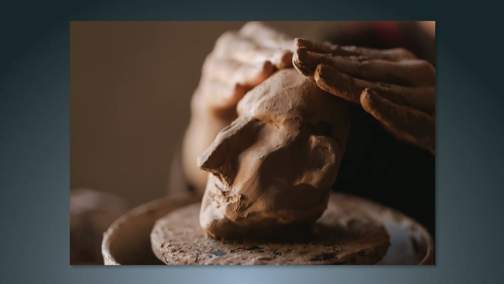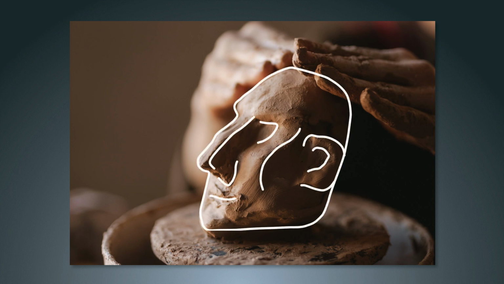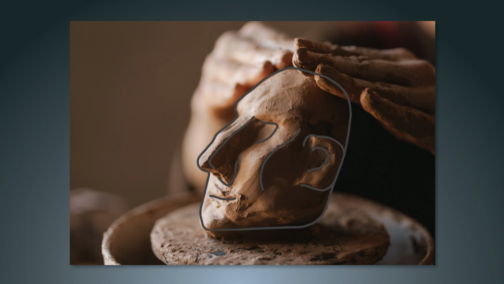How often do you consider the form and dimensionality of the world that you live in, or of the worlds that you can virtually explore? In art, the element of form is the three-dimensional version of shape. In our environment, form is what makes our world something we are able to interact with.